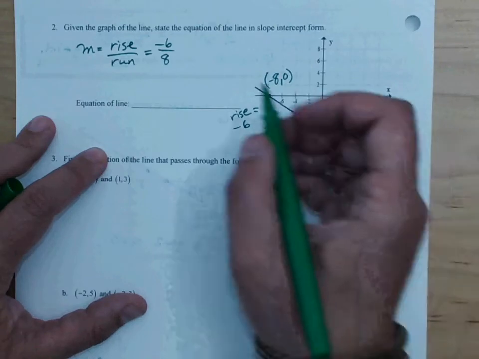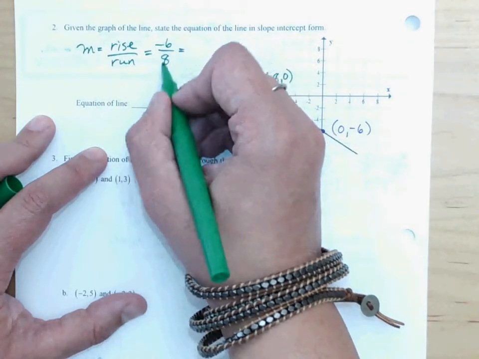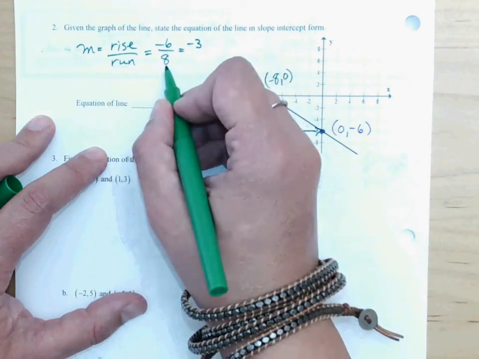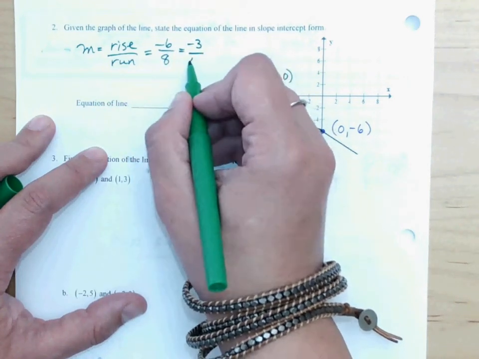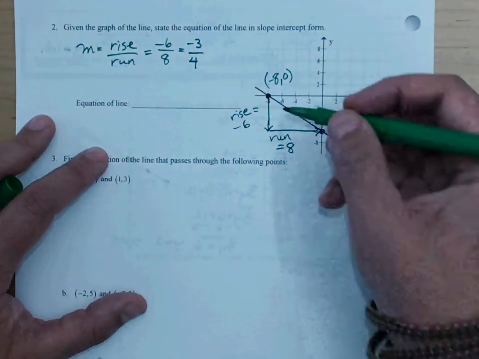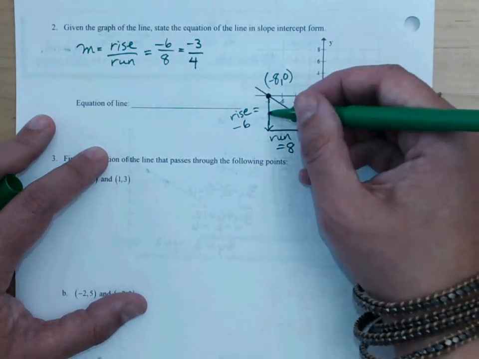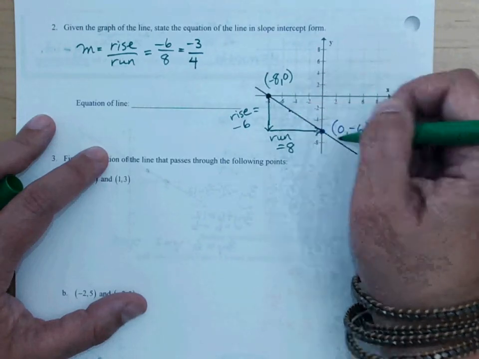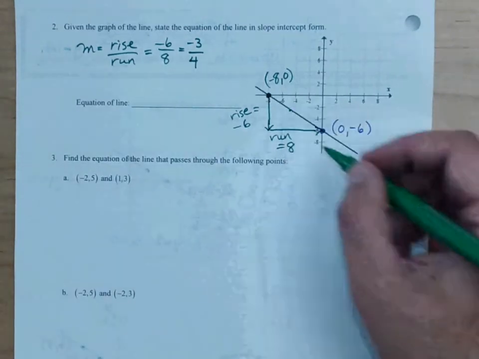And of course, we always want to reduce fractions. So that reduces down to, they're both even. Divide them by 2. Half of negative 6 is negative 3. Half of 8 is 4. So our slope is negative 3/4. And you could have seen I could have gone down negative 3 over 4, and I would end up on another point on the graph.